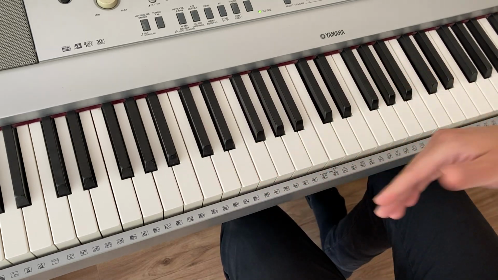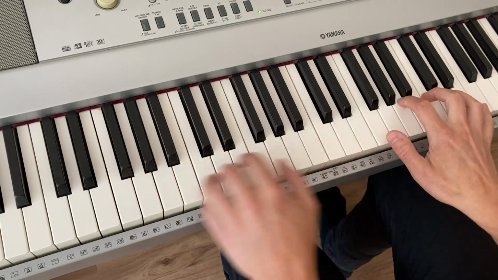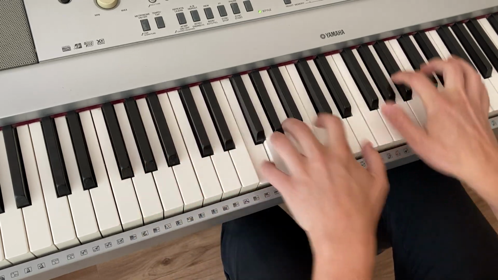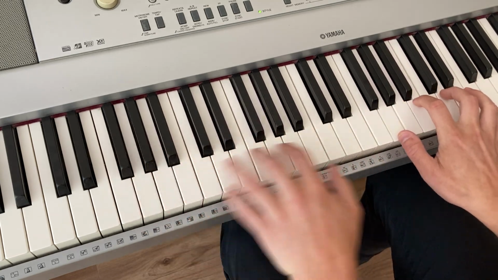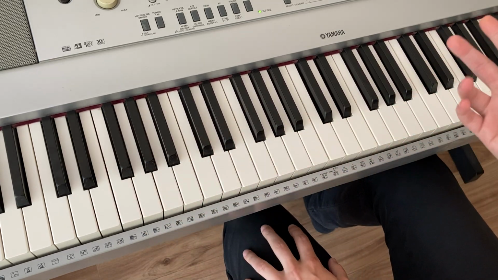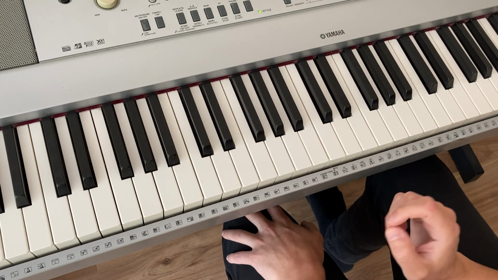And you can play them in all the different ways, of course. Do it with stride. Yeah, do it however you want. But you have to get the major and minor shapes at least.